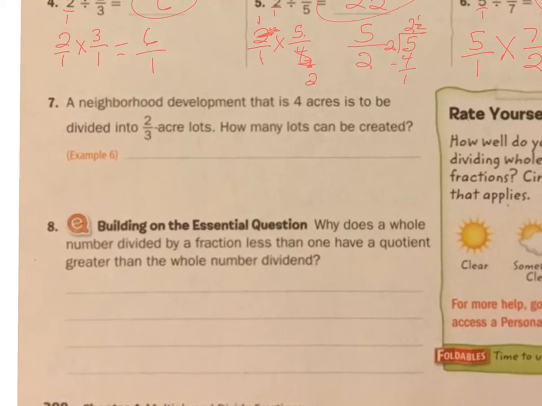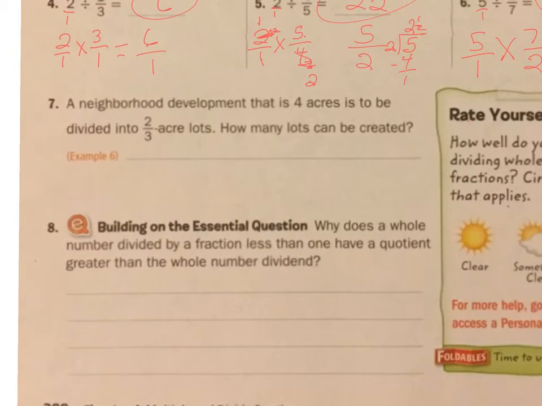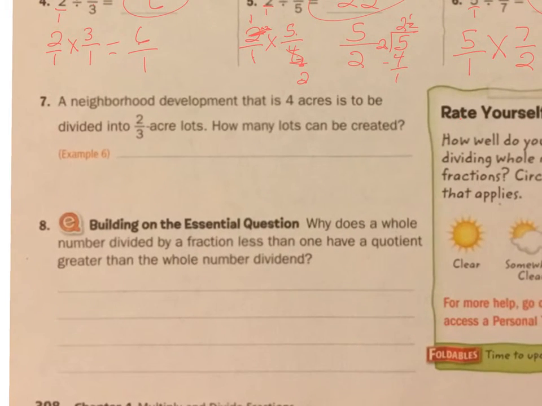Okay. Let's keep going. We're cruising. A neighborhood development is 4 acres, is to be divided into 2/3 acre lots. How many lots can be created? Okay, so it's going to be 4 divided by 2/3 acre.